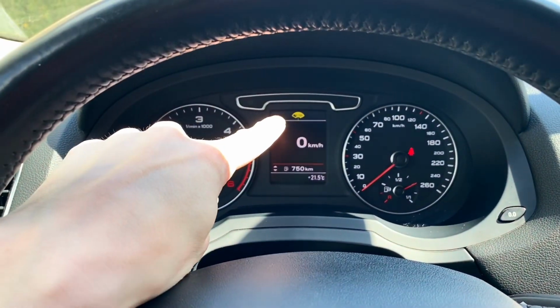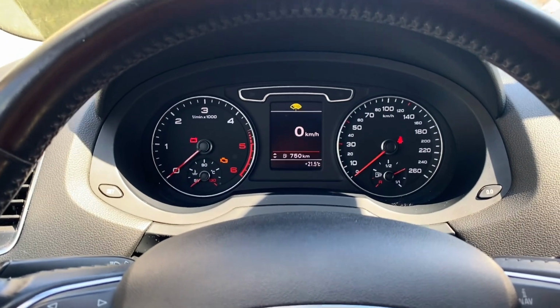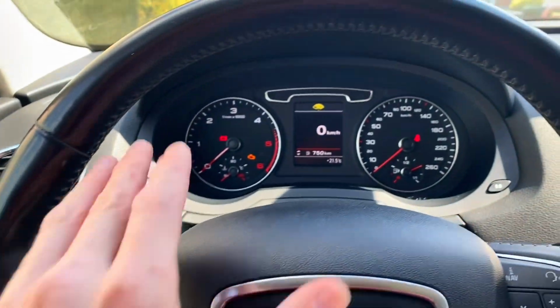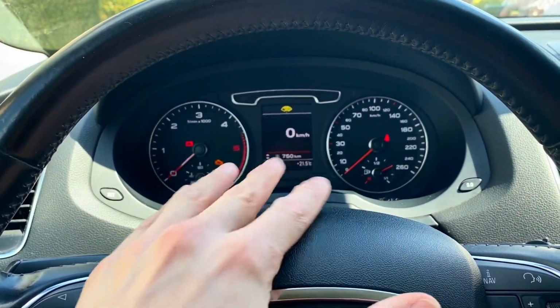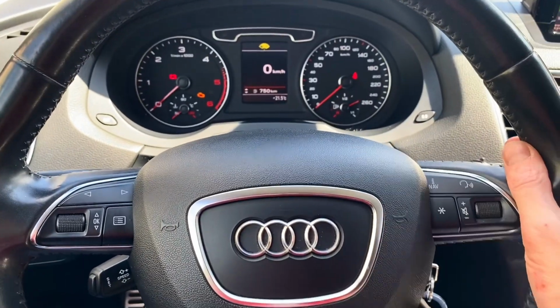You can see that there's a reminder about the low fluid in the washer system. So if there are some reminders, just press something over here to skip them, so you are in this view, in this standard menu. Of course, you can check engine codes in many different ways.